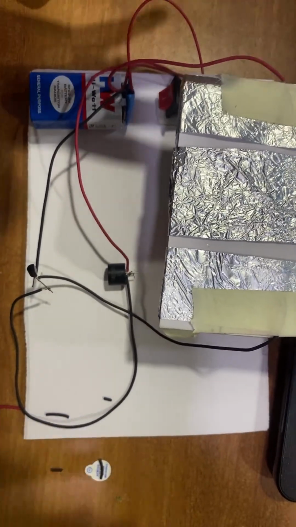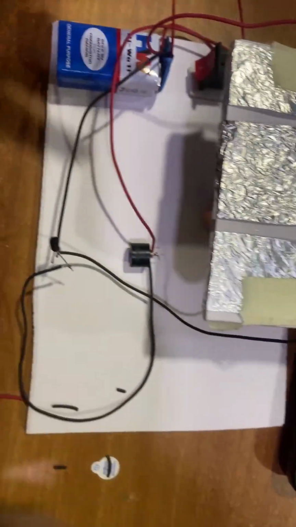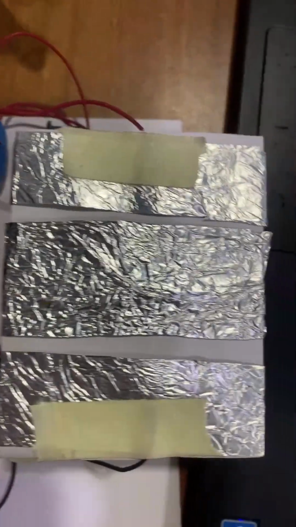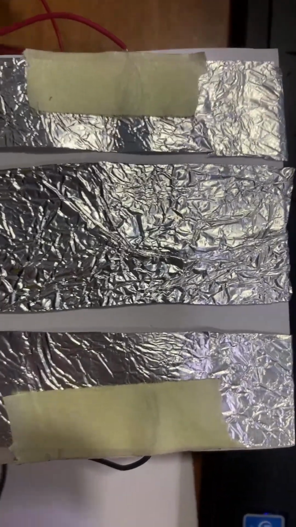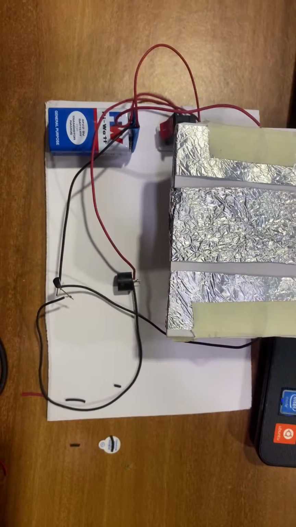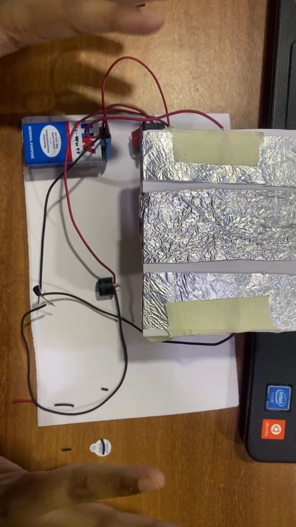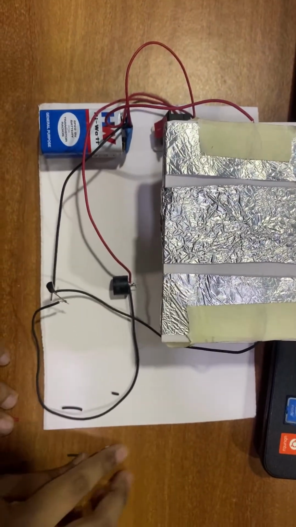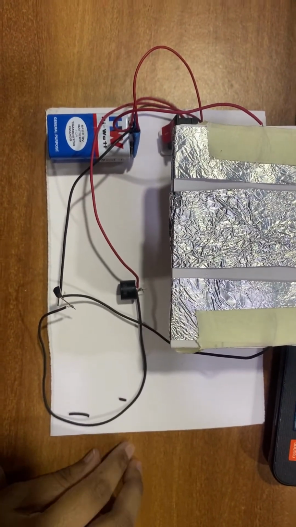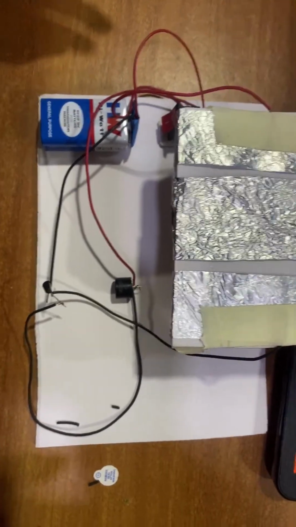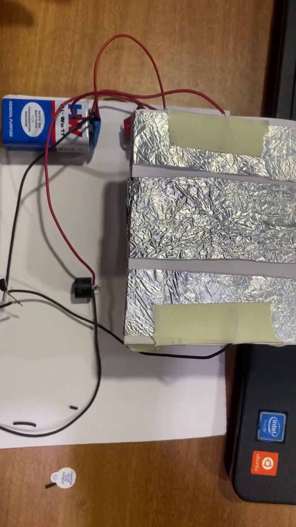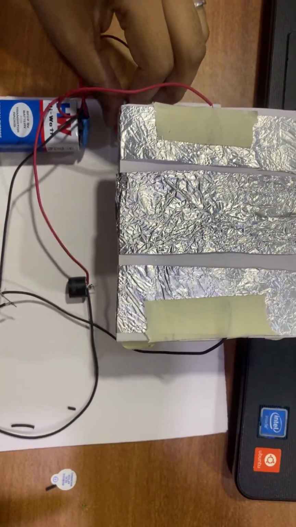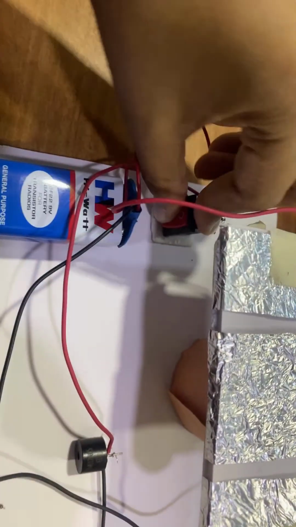So now you can see that the foil is dry. Do you think the buzzer will ring? You can type in the chat box. If the foil is dry right now, I have not put anything. Do you think the buzzer will ring? Adil sir, you said yes. Okay, right now I'll just put the switch on and let you know whether it is ringing or not.